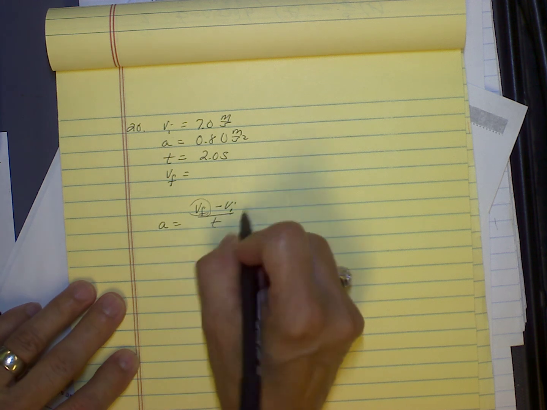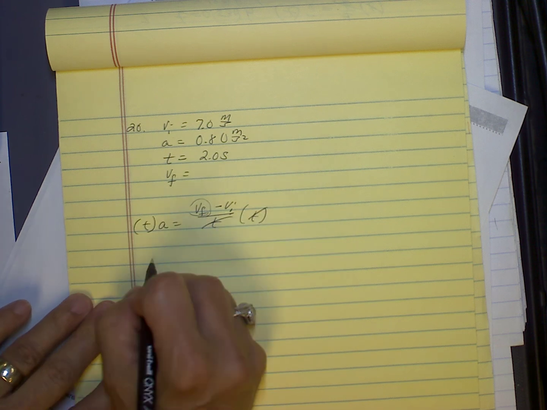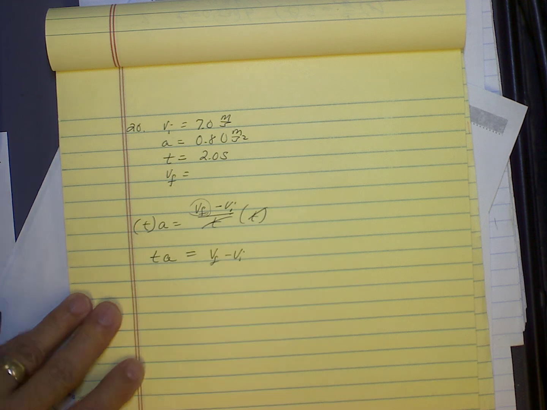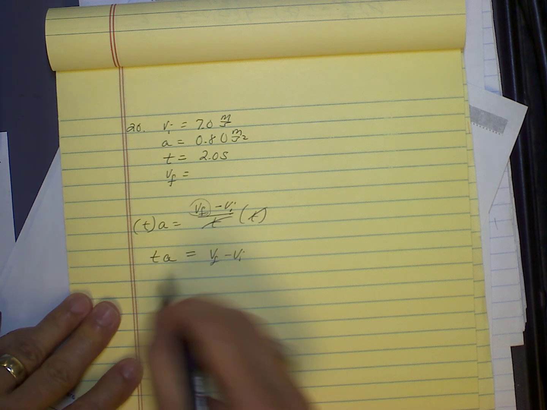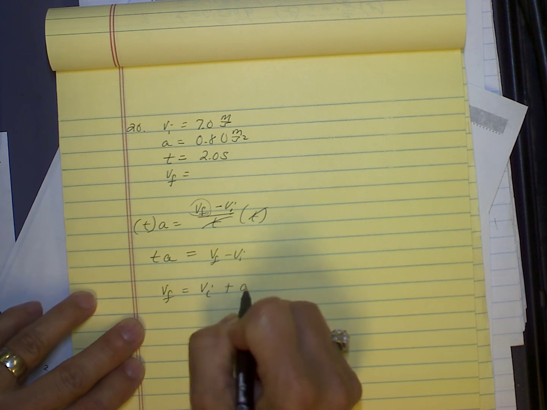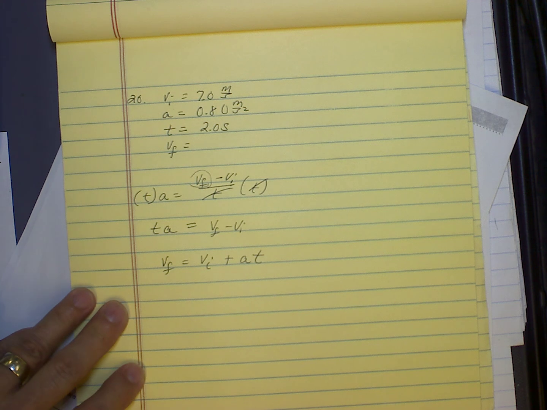We're going to say multiply both sides times t. That's going to get rid of that. Then we're going to say TA equals VF minus VI. What will I do with the VI? Add it. So this is actually the formal equation. That is a formal equation that is often used when finding VF. And it's just a rearrangement of that original equation. So you don't have to memorize a ton of equations. You just have to be able to do the algebra to rearrange, okay?